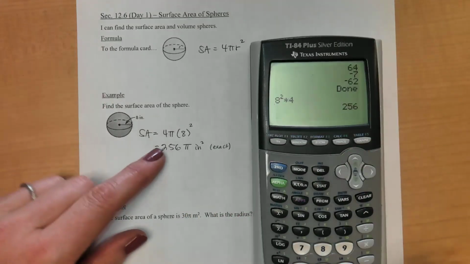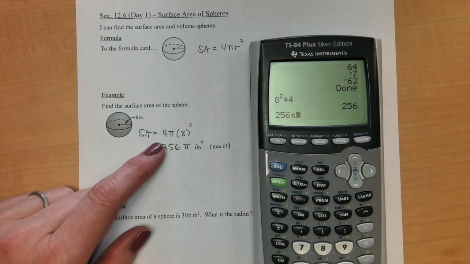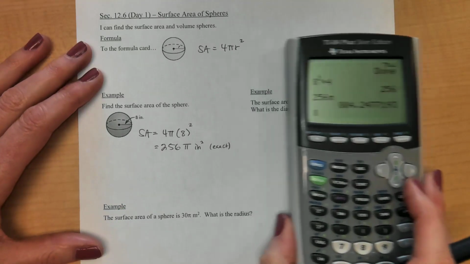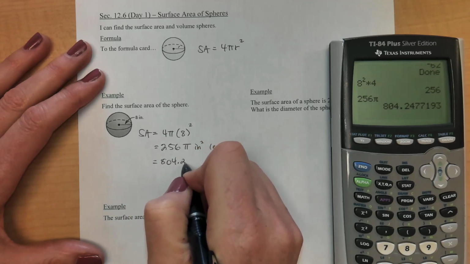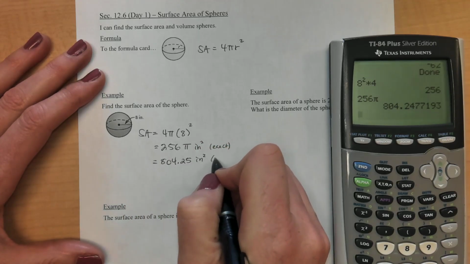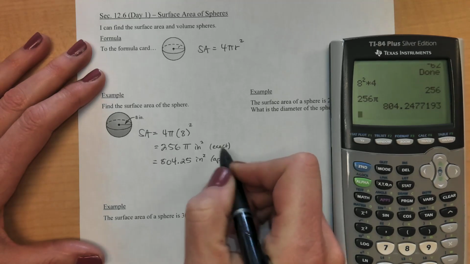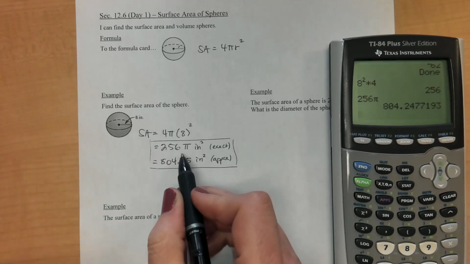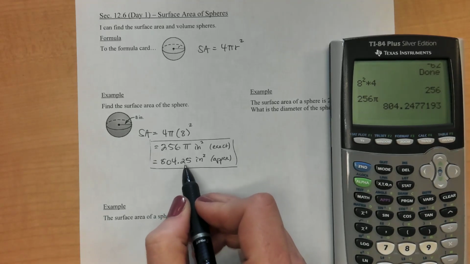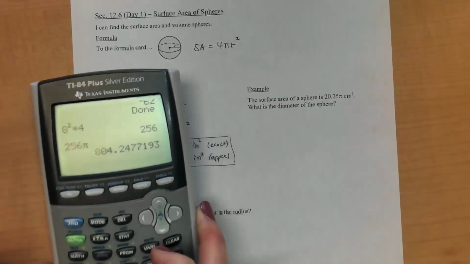And if you typed that in with the pi, it would turn out to be 804.24, which is a completely acceptable answer. Either one of these are totally fine. Inches squared. This is just approximate. So if your calculator is giving you answers with the pi in it, it's just the exact answer. And then if you multiply it out, just give a couple decimal places, and that's the approximate.